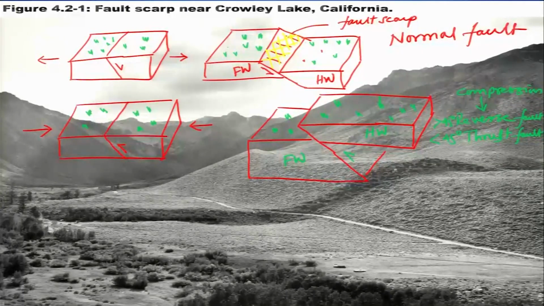Now the third one is your strike slip. I will come to that after explaining this part here. Okay. Now what you see in the backdrop, okay.